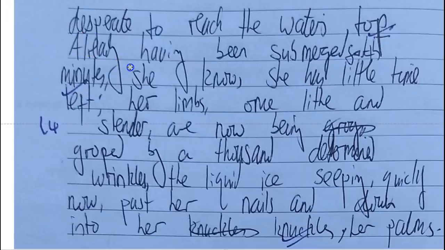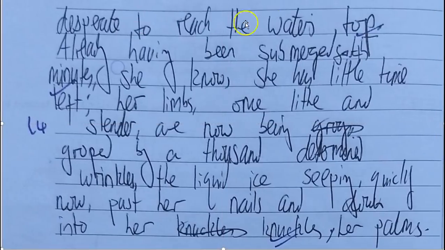So she threw out her arms, desperate to reach the water's top. Already having been submerged for 5 minutes, she knows she has little time left. Her limbs, once lithe and slender, are now being groped by 1,000 determined wrinkles. The liquid ice seeping quickly now past her nails and down into her knuckles, her palms.